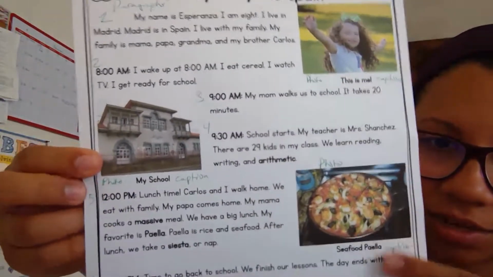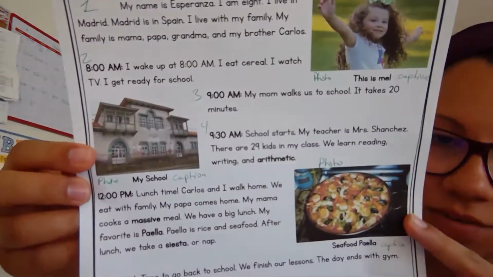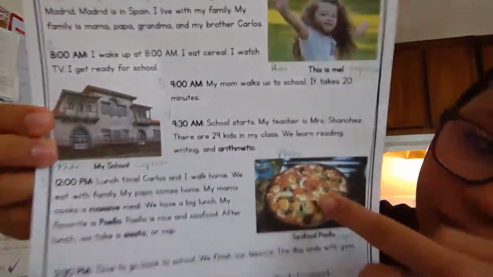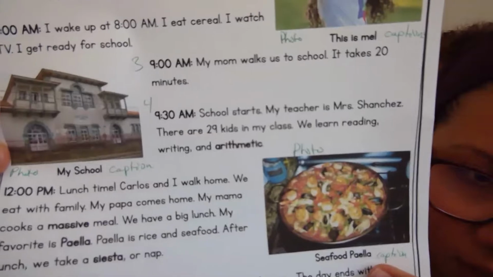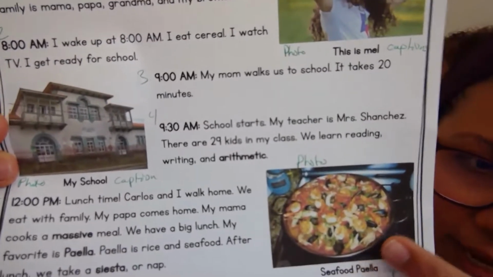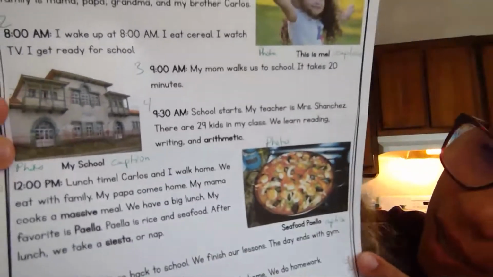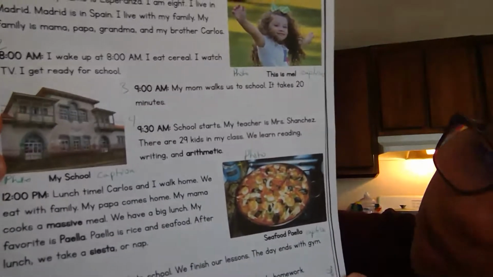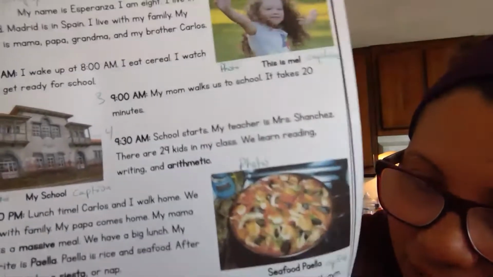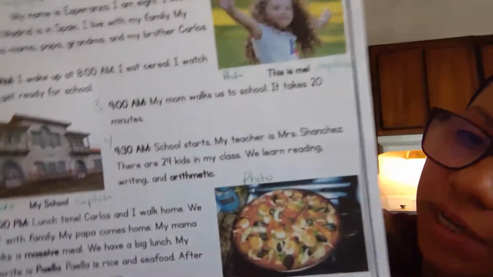So yes, I agree. It is in paragraph 5 and it's in a photo. Looking at this photo, it says seafood paella. I don't know if you can see that very well, but it has rice, shrimp, and oysters. It is rice and seafood.